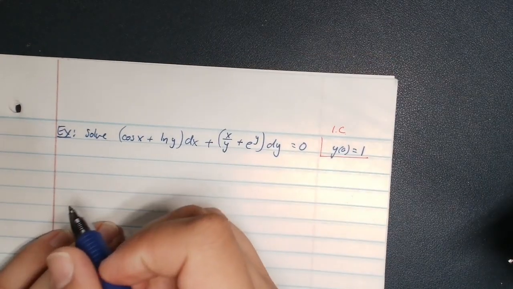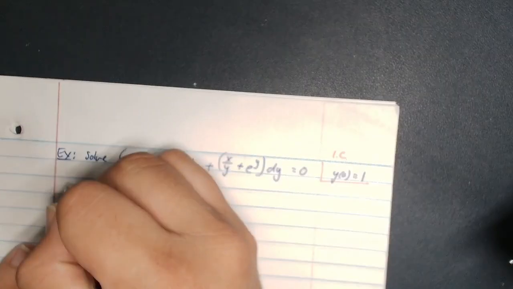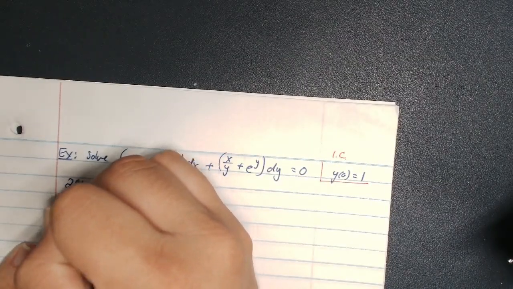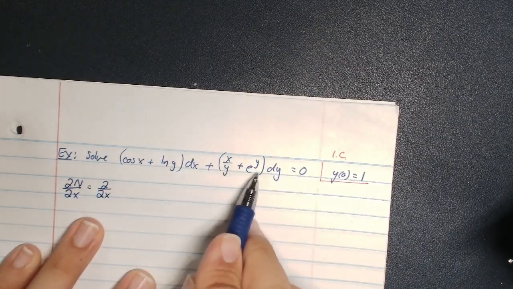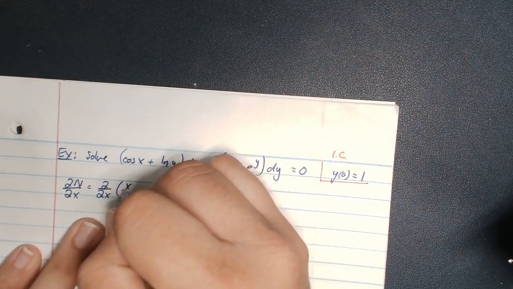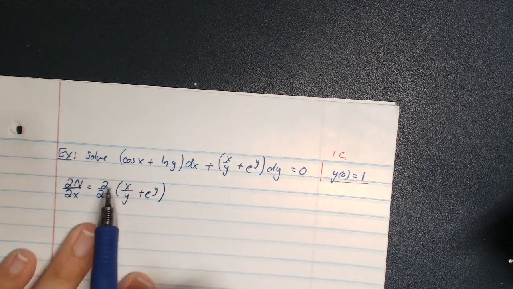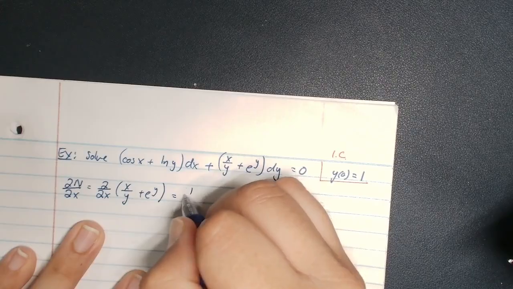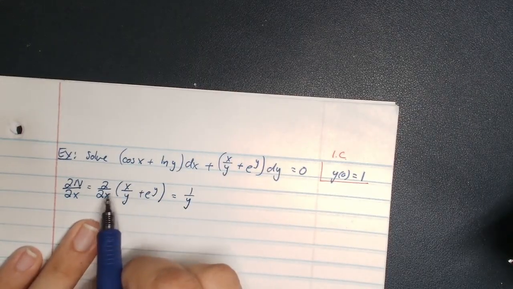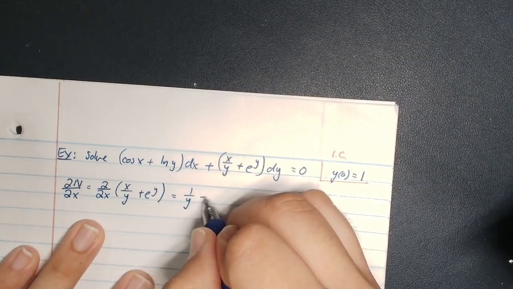All right, so here we go. First of all, let's go ahead and make sure that this is in fact an exact equation. So let's take the partial of N with respect to x. That is to say the partial with respect to x of this function here, x over y plus e to the y. Here the derivative with respect to x of x over a number, well, the derivative of x just becomes 1, so you get 1 over your number. Here, e to the y doesn't have an x, which means it's a constant, and the derivative of any constant would be 0.